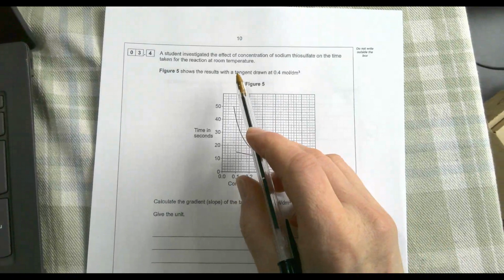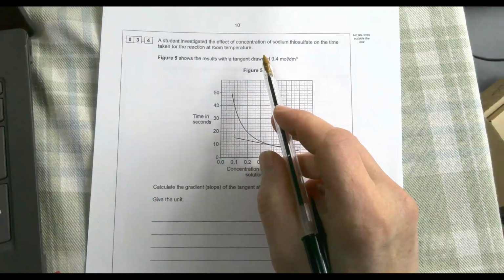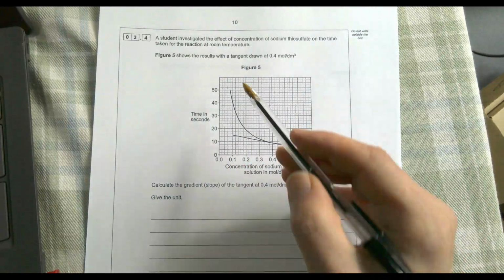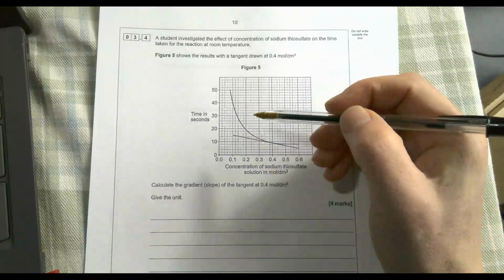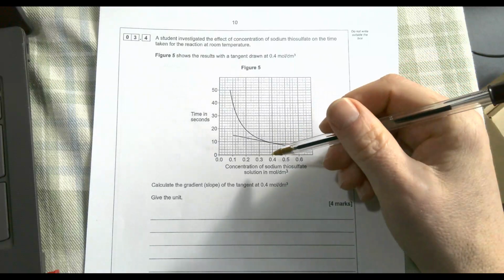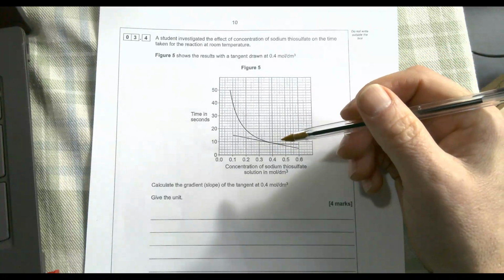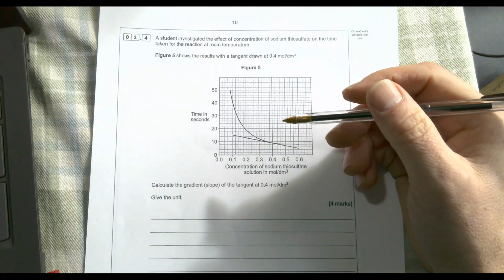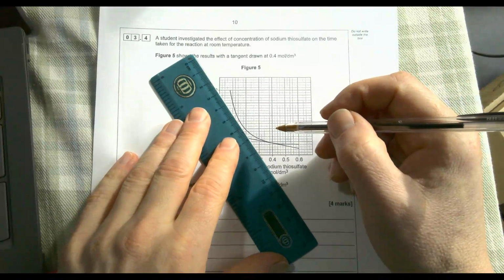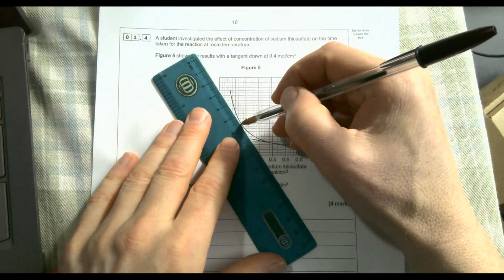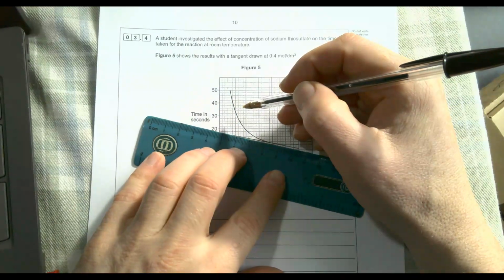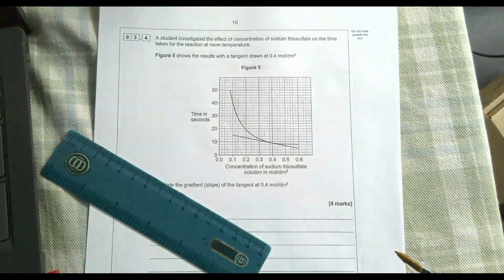Right. So, a student investigated the effect of concentration of sodium thiosulfate, and exactly the same sort of thing. As the concentration increased, time taken decreased. If you've got a graph like this, you can use a tangent to work out the rate, and you've got the tangent drawn here for you. You should be able to draw a tangent yourselves, by the way, and that comes up quite a lot. All a tangent is, is a straight line matching up with the steepness of the graph at any time point, so there or there or there, and this one happens to be drawn nicely for you here. You have to work out the gradient of this one.